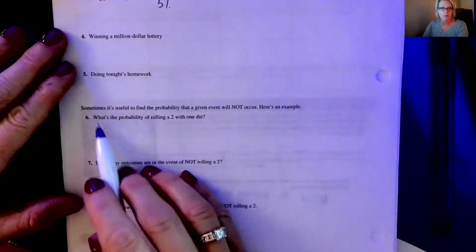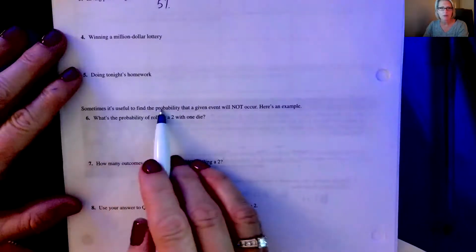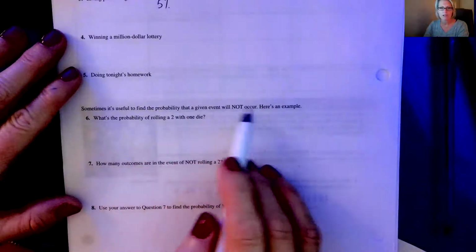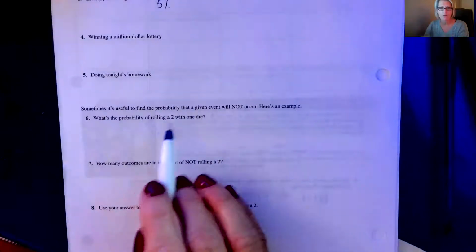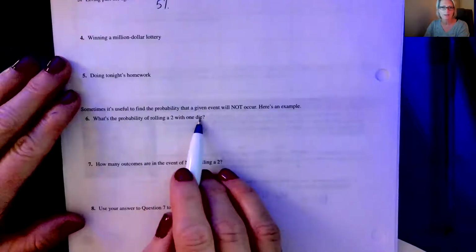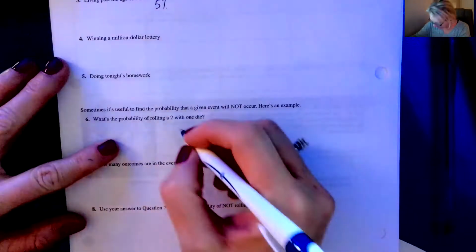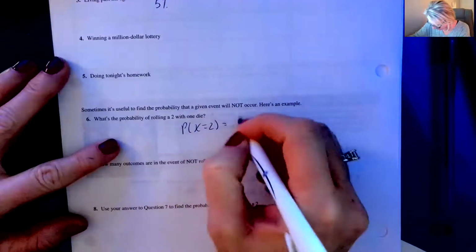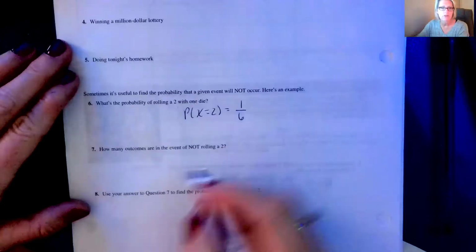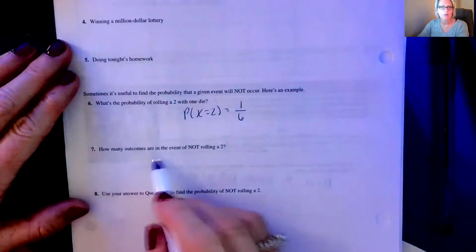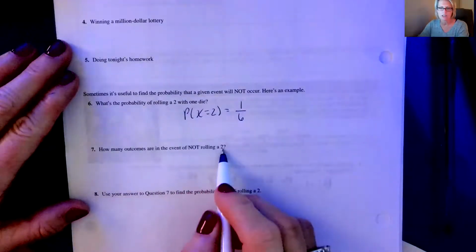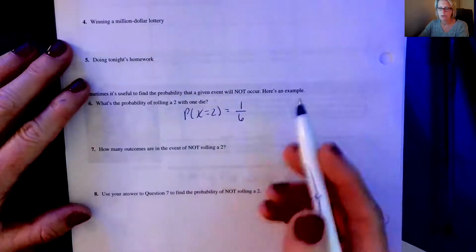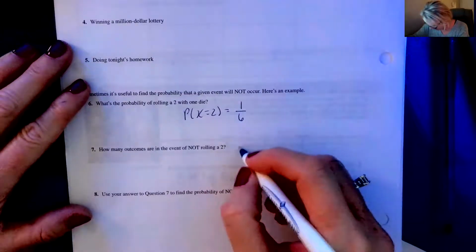Okay, it says sometimes it's useful to find the probability that a given event will not occur. Here's an example. What's the probability of rolling a 2 with one die? So we said the probability of X equal to 2 is 1 out of 6. How many outcomes are in the event of not rolling a 2? Well, that would be the other 5, right?